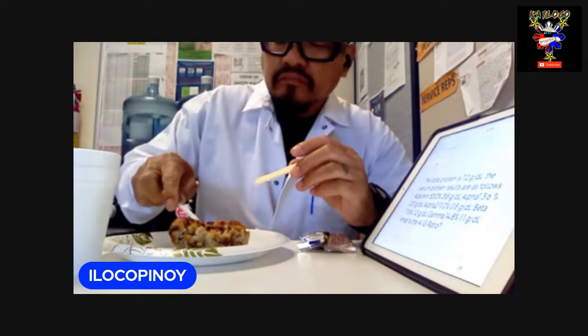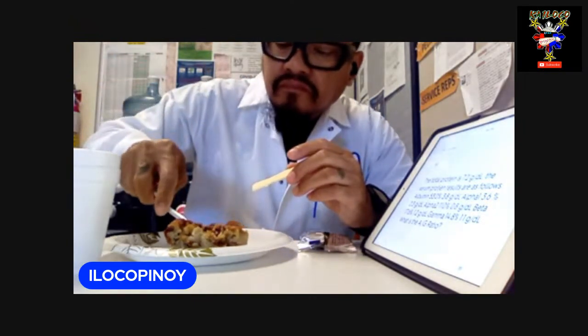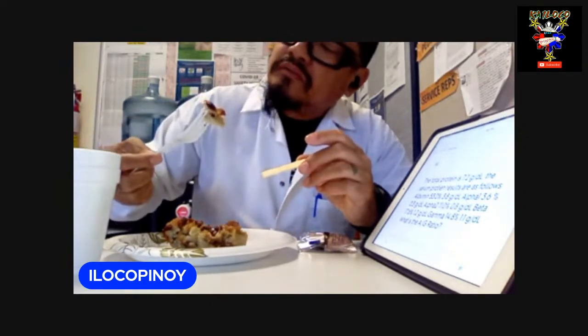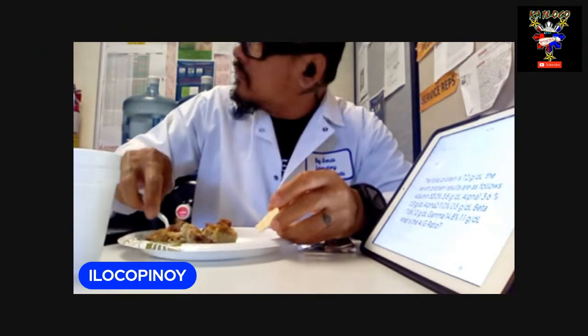The total protein is 7.2 grams per deciliter. The serum protein results are as follows. Albumin 53.0%, 3.8 grams per deciliter. Alpha 1 3.6%, 0.3 grams per deciliter. Alpha 2 11.0%, 0.8 grams per deciliter. Beta 17.6%, 1.2 grams per deciliter. Gamma 14.8%, 1.1 grams per deciliter. What is the A/G ratio? 1.1.